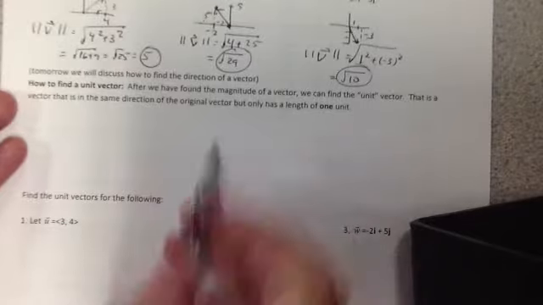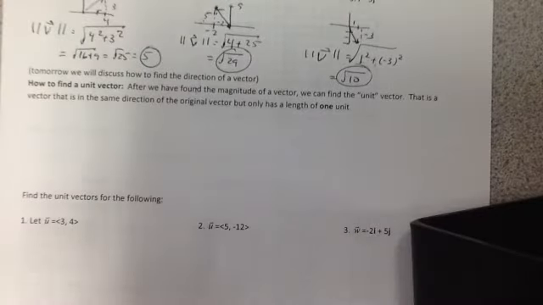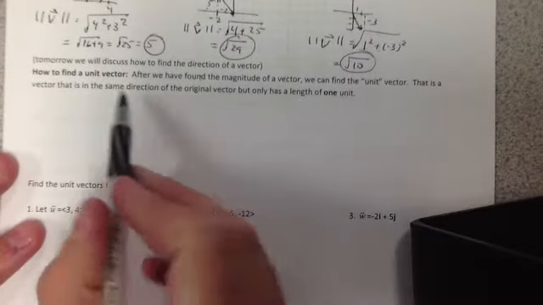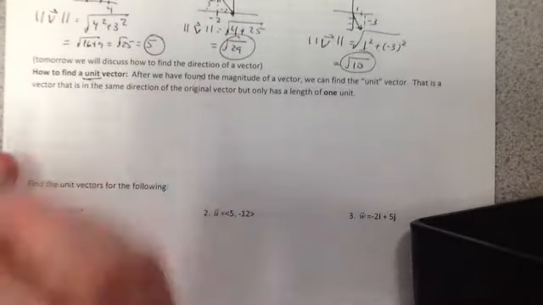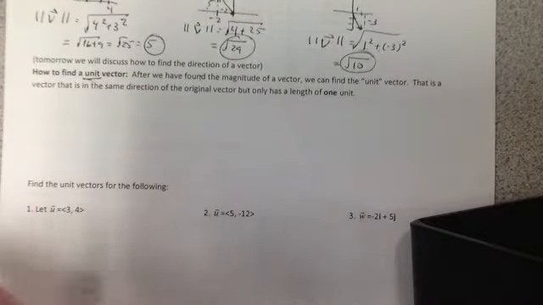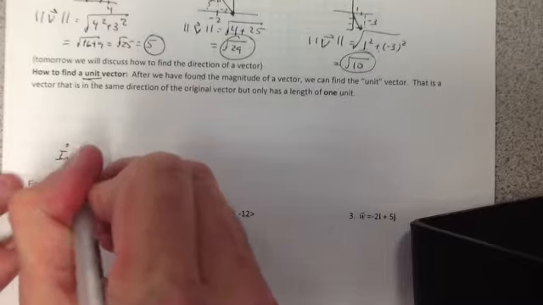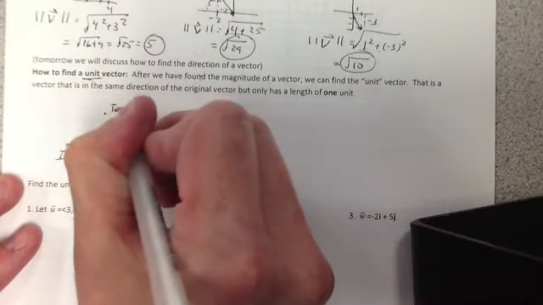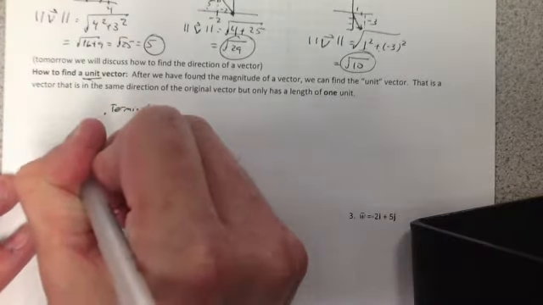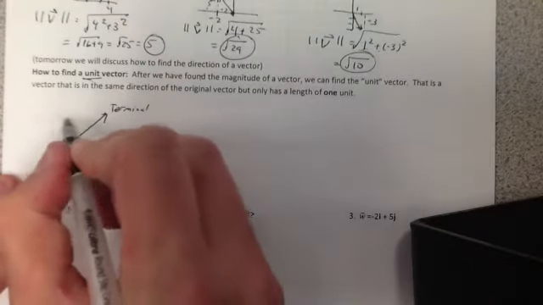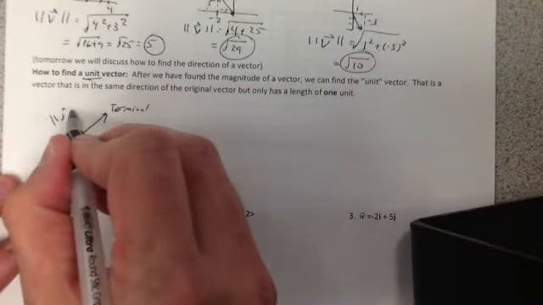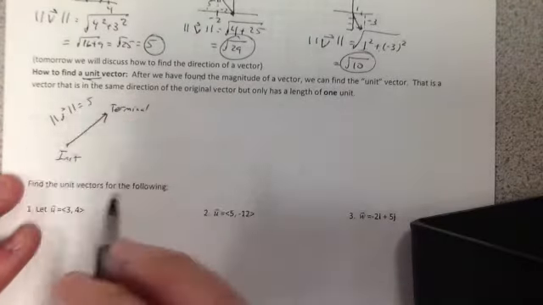All right, now tomorrow we're going to spend a lot more time dealing with direction of a vector. We're going to hit that a little bit later on today, but it's not that bad to do. Right now we're going to take a look at how do we find a unit vector. Now a unit vector is any vector that travels in a direction. So I might have a vector. Here's my initial. Here's my terminal. Now this might have a magnitude of, let's say, 5.